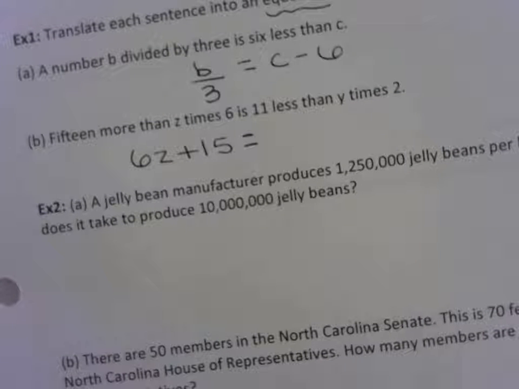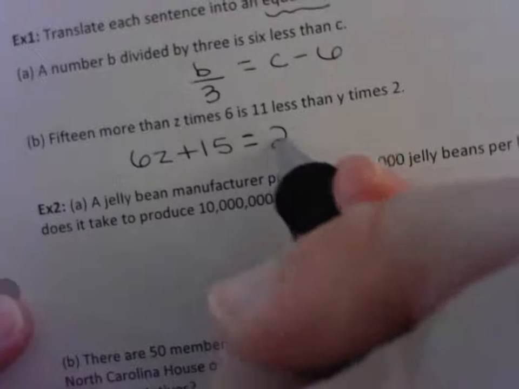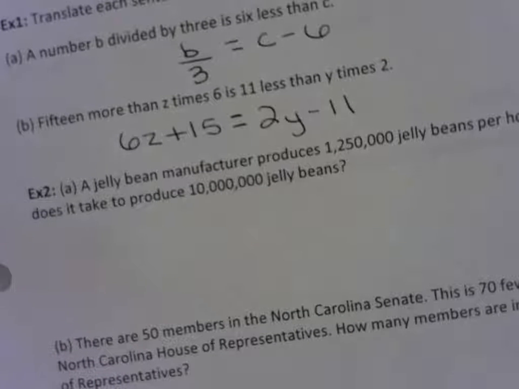How do I represent 11 less than y times 2? 2y minus 11. Less than sends it to the back, so 2y minus 11. It doesn't say solve, it just says translate each into an equation.